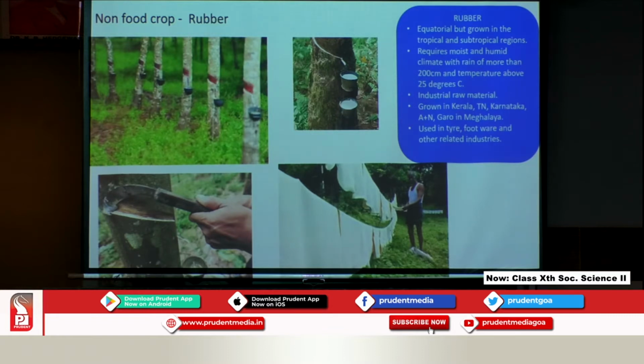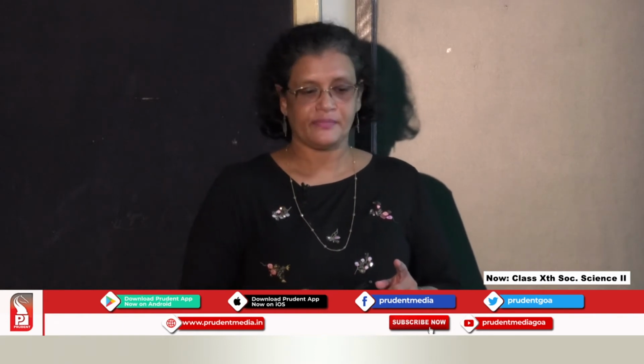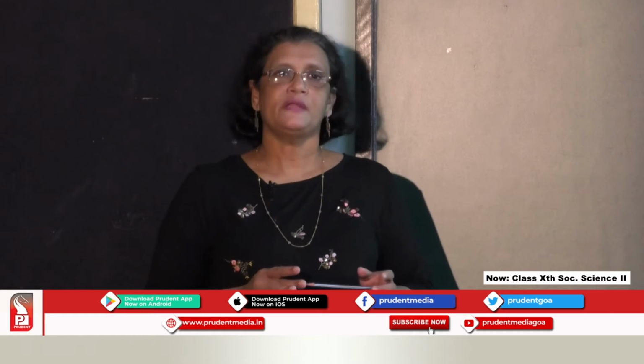You will see that it is basically used in the tire and footwear industry besides other related industry. So tires, footwear make most use of the rubber which is grown and harvested here. And you will see that there is a small pie chart in your textbook showing the other uses of rubber. So please refer to the pie chart in your text.